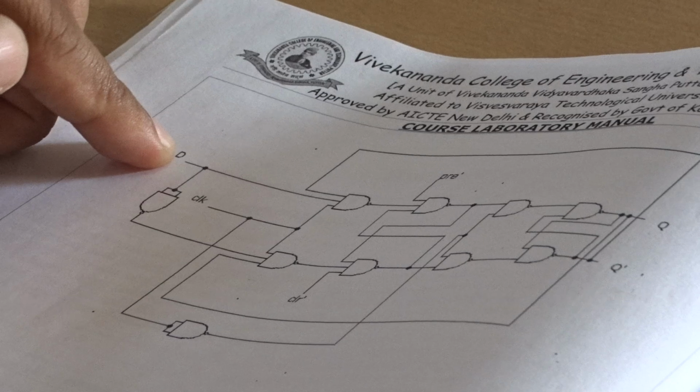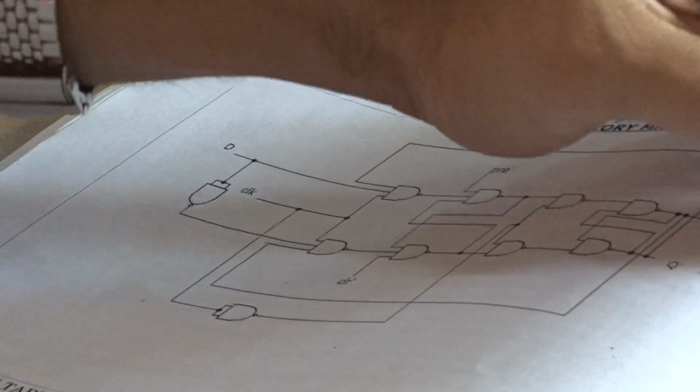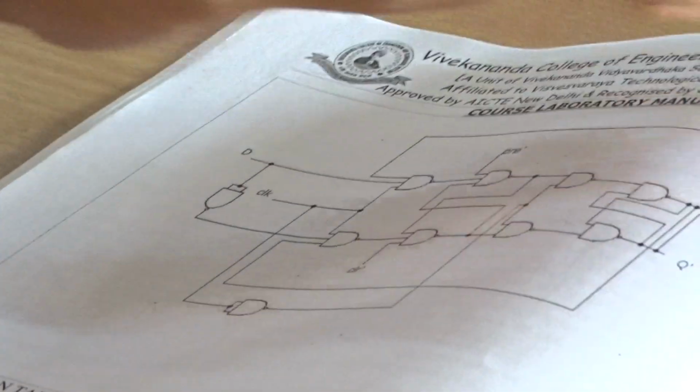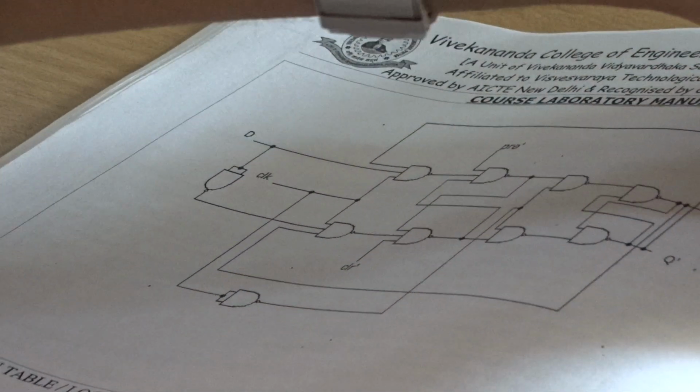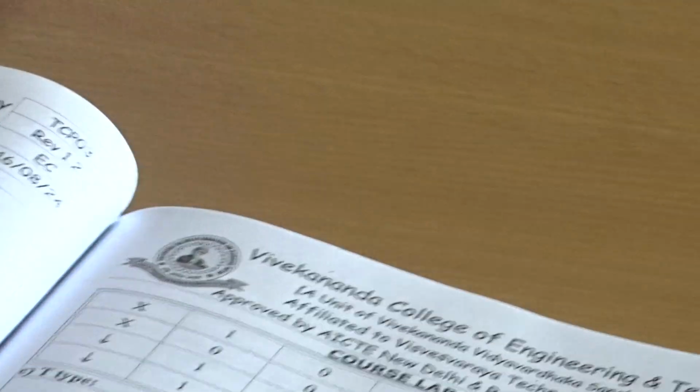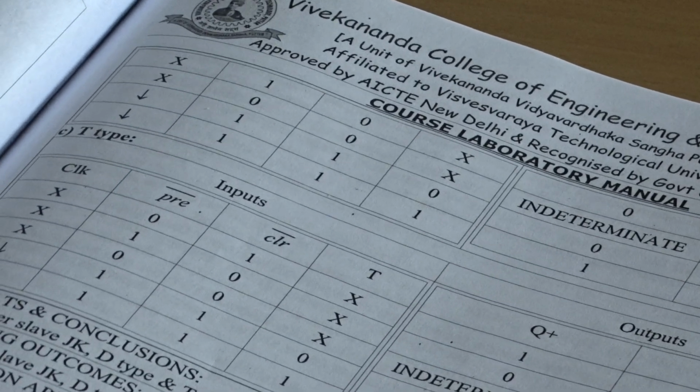Suppose I give D as 1, and the clock is high, meaning we have taken the falling edge here. In the falling edge of the pulse, if you make D high, the output will be high only. If you make D low, the output will also be low. That is the D flip-flop.